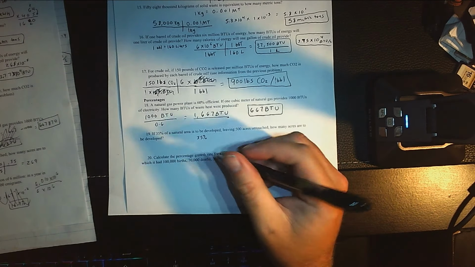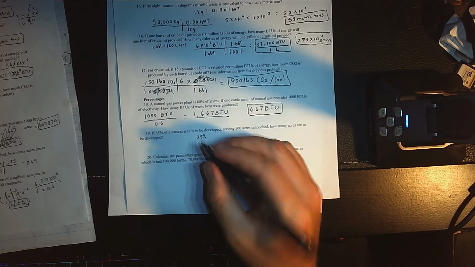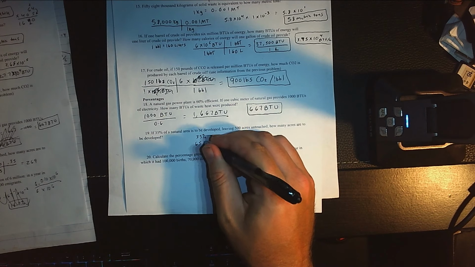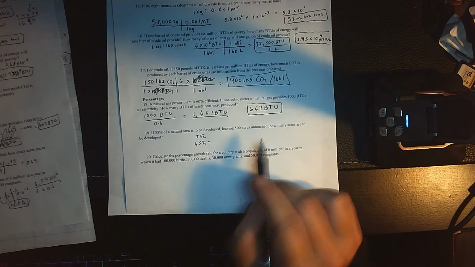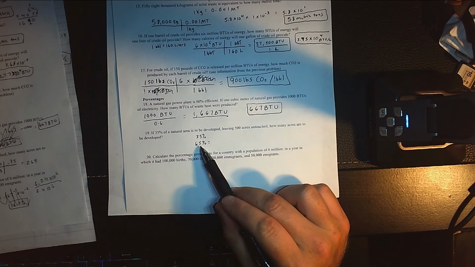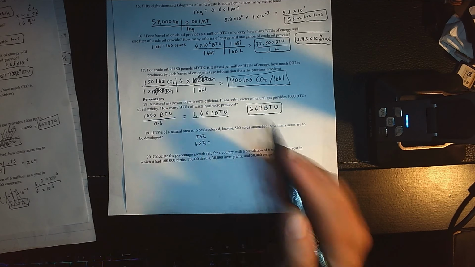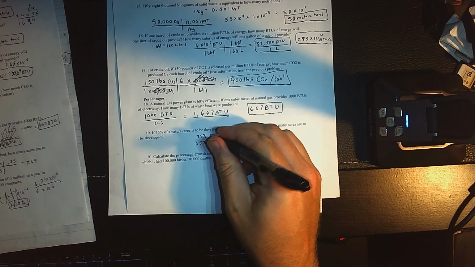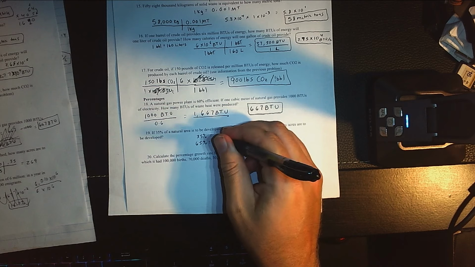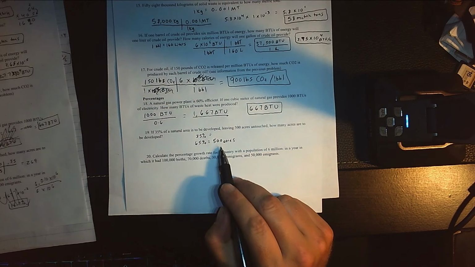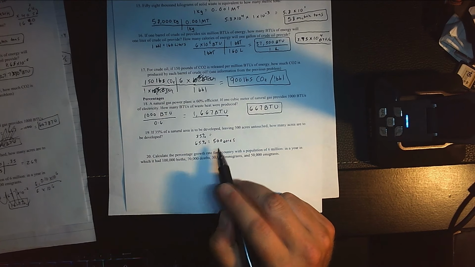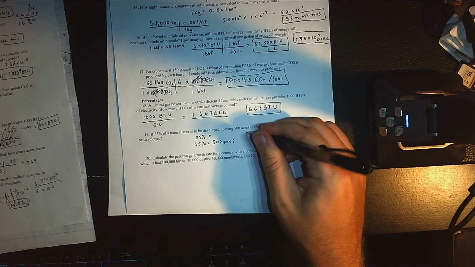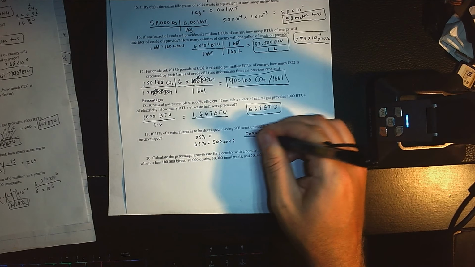Percents have to add up to 100, so 100 minus 35 gives us 65%. 500 untouched, so 65% is what we're leaving untouched, or 500 acres, and 35% is what we're going to develop, which means it has to be smaller than 500 acres. So 500 acres is 65%.